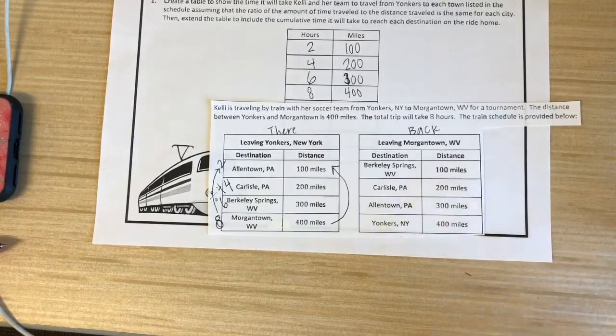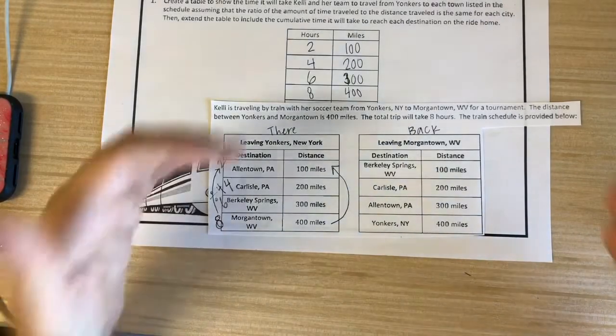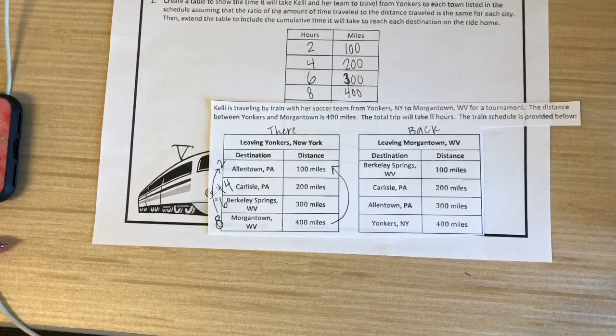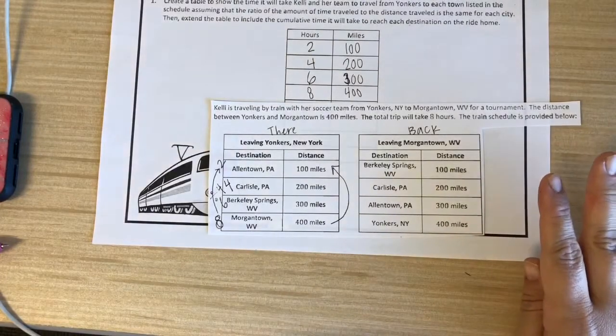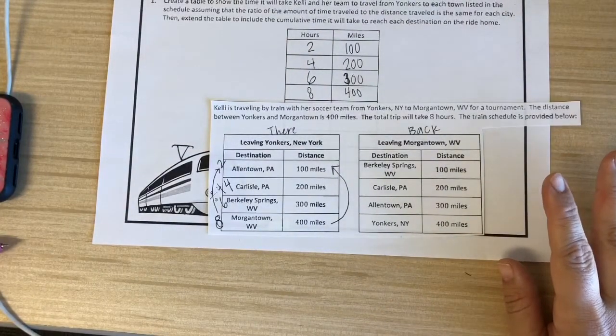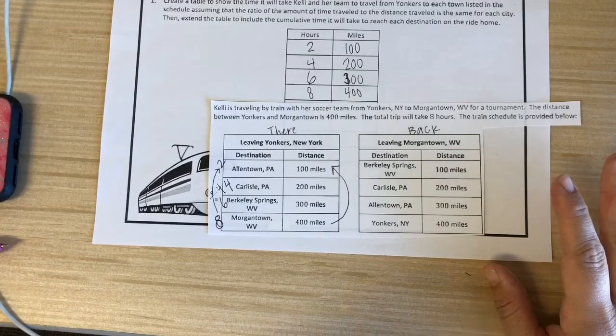Now, if I look back at the directions, they say to extend the table to include the cumulative time it will take to reach each destination on the ride home. That word cumulative just means like the total number of hours. So like how many hours traveled, not thinking about any time that she spent off of the train, but how much time traveling altogether.